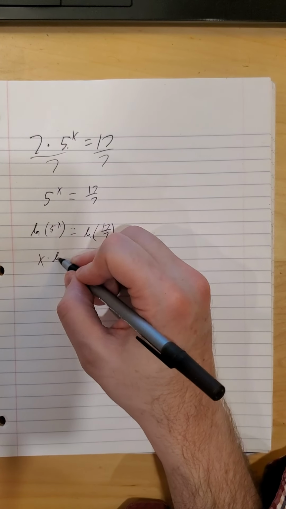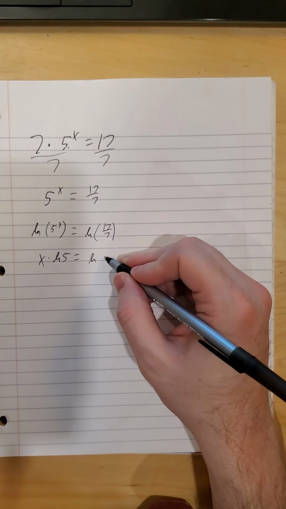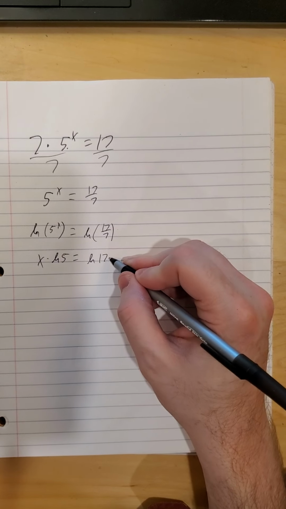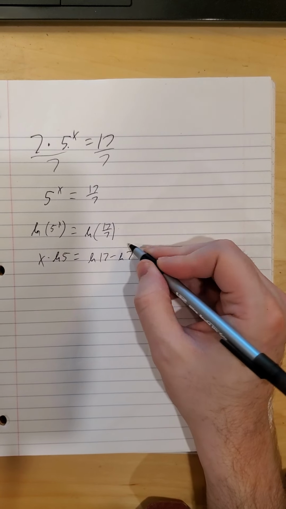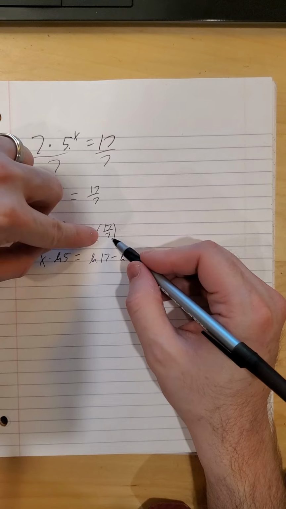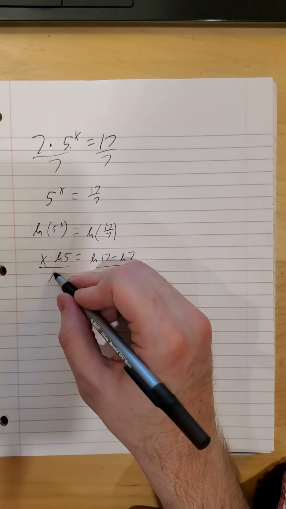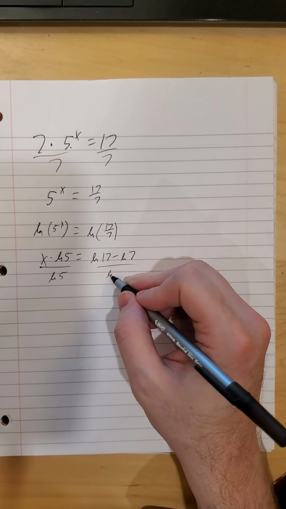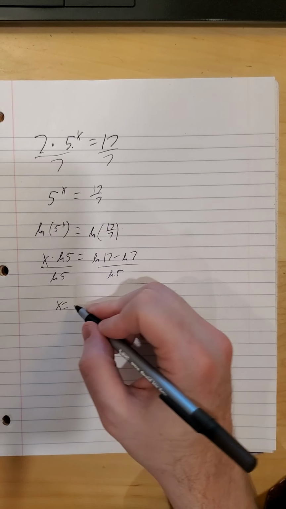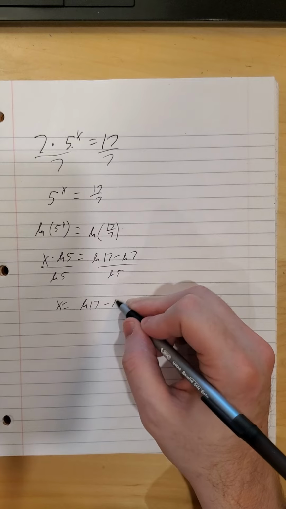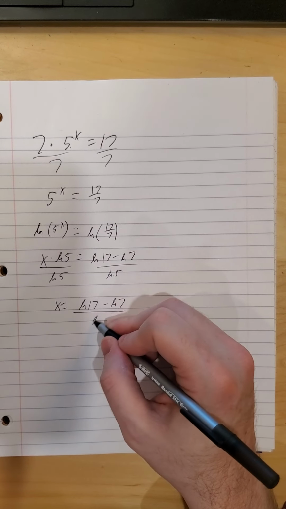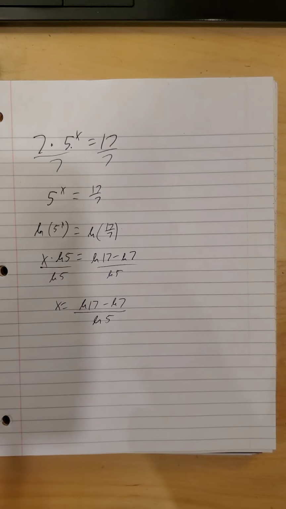So x times natural log of 5 is worth natural log of 17 minus natural log of 7. So log of a quotient turns into a difference. So then we just divide both sides by natural log of 5. So x is natural log 17 minus natural log of 7 all over natural log of 5.